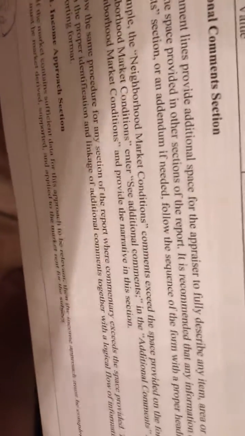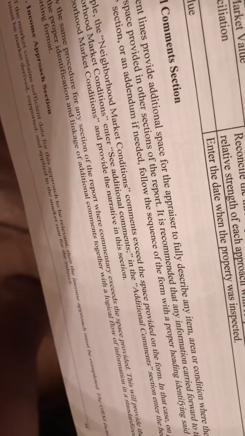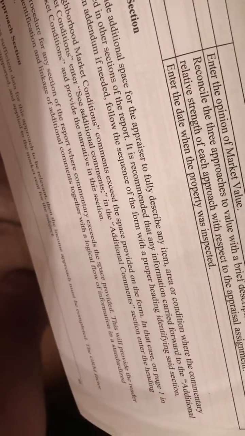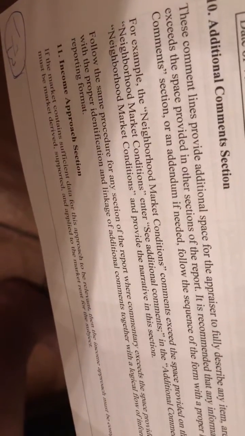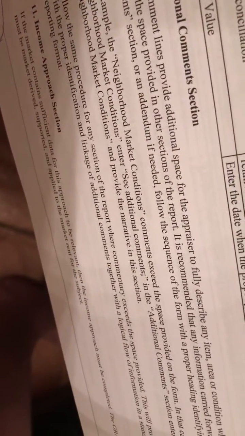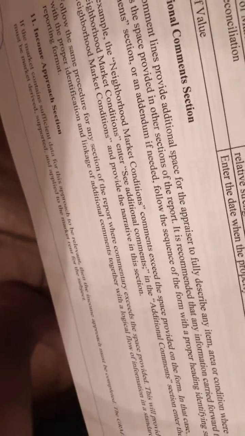the neighborhood market conditions comments exceed the space provided on the form. In that case, on page 1 in neighborhood market conditions, enter "see additional comments" in the additional comments section, entering the heading Neighborhood Market Conditions, and provide the narrative in this section. Follow the same procedure for any section of the report where commentary exceeds the space provided. This will provide the reader with the proper identification and linkage of additional comments together with a logical flow of information and a standardized reporting format.